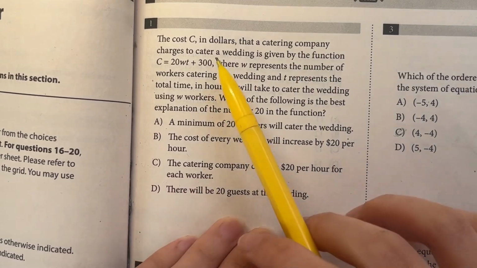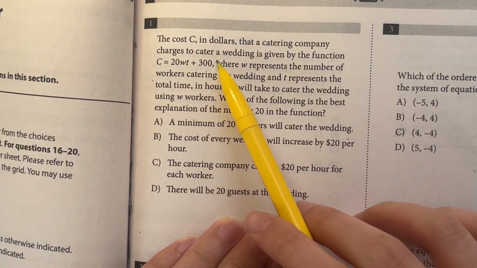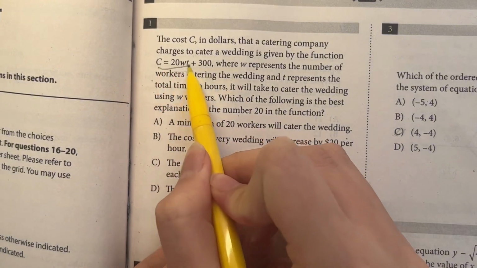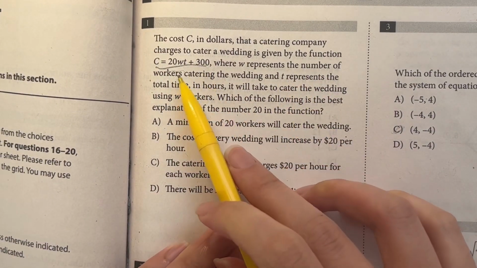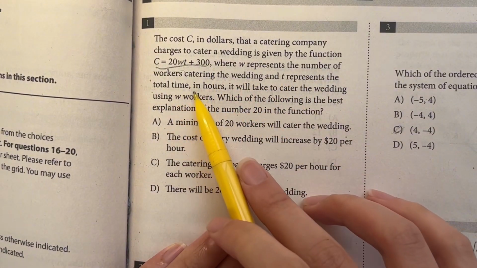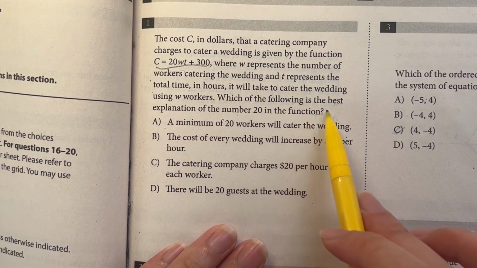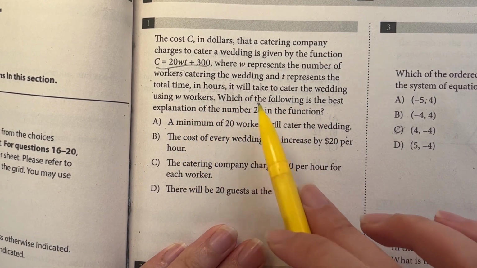Question 1. The cost C in dollars that a catering company charges to cater a wedding is given by the function C is equal to 20WT plus 300, where W represents the amount of workers catering the wedding and T represents the total time in hours it will take to cater the wedding using W workers. Which of the following is the best explanation for the number 20 in the function?